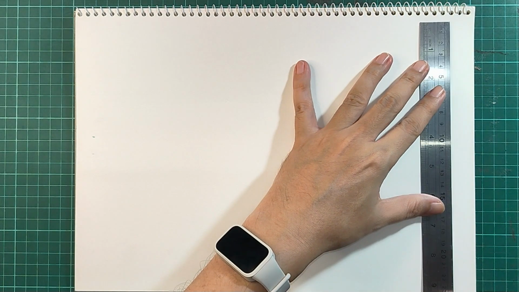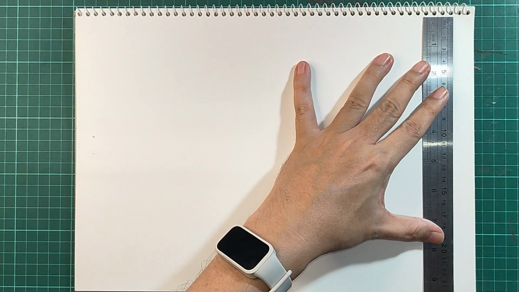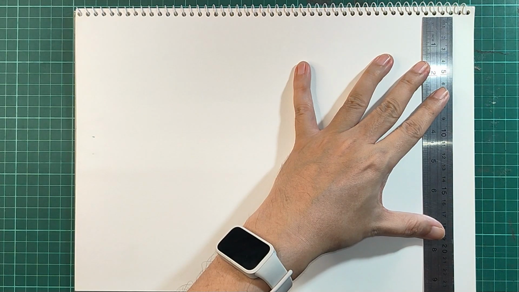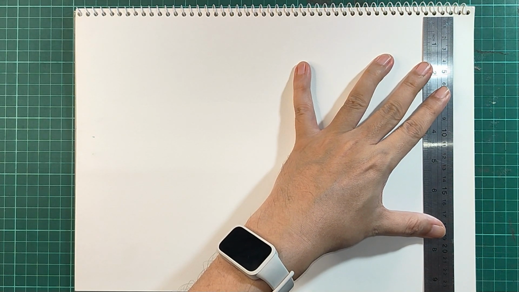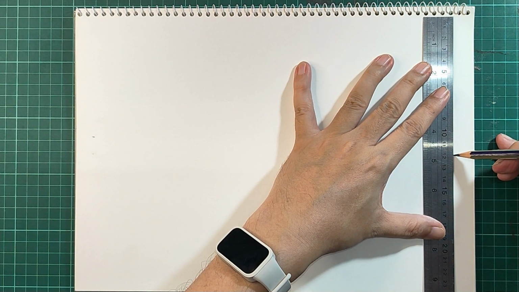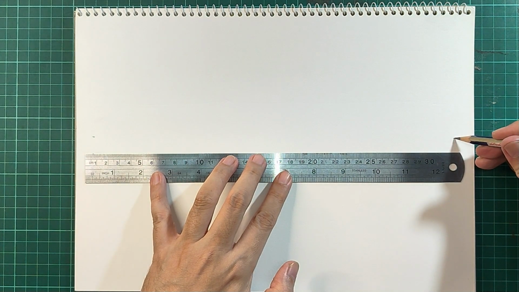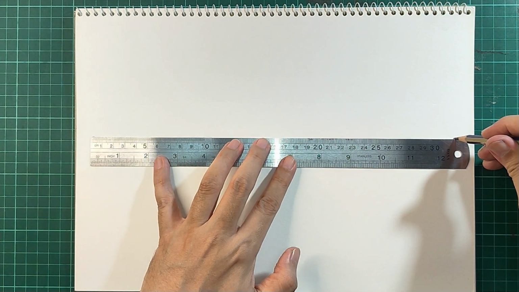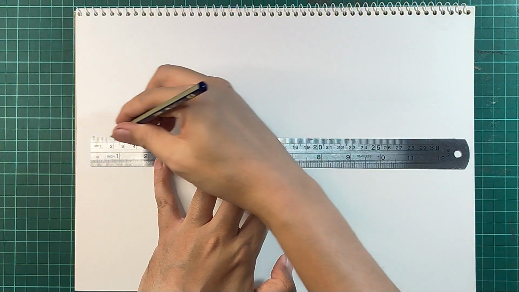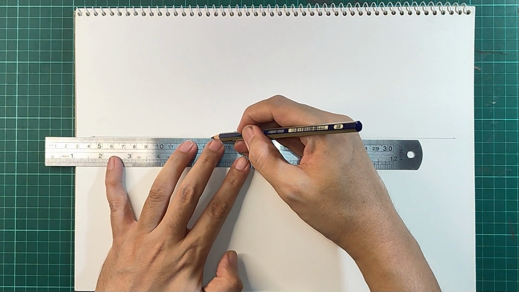And then I'm going to do 24 centimeters here on the right side, and then go for the middle, which is 12, go up by 1.5 centimeters, and then I'm going to build my horizon line. So that's my horizon line right here.